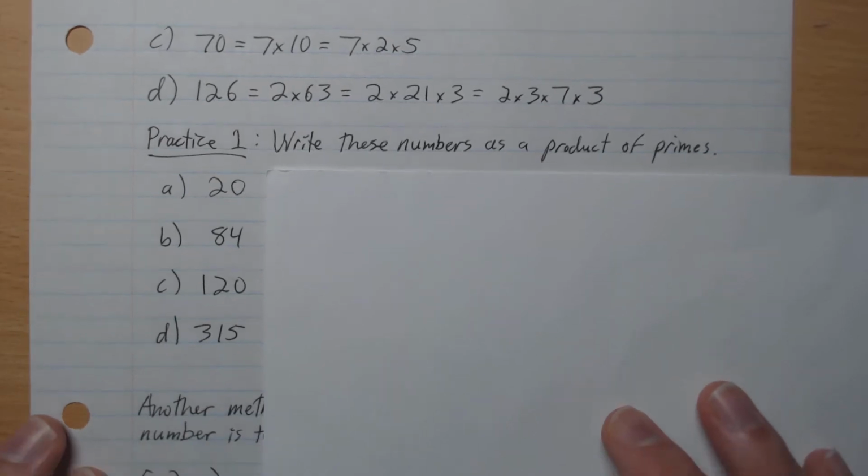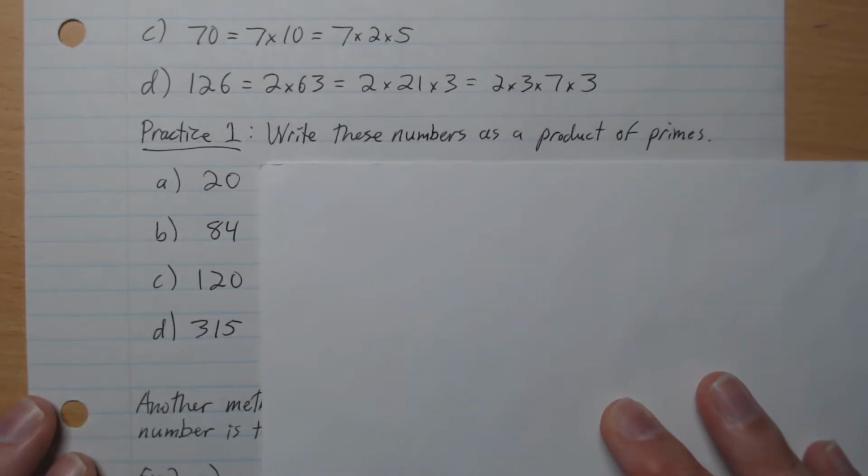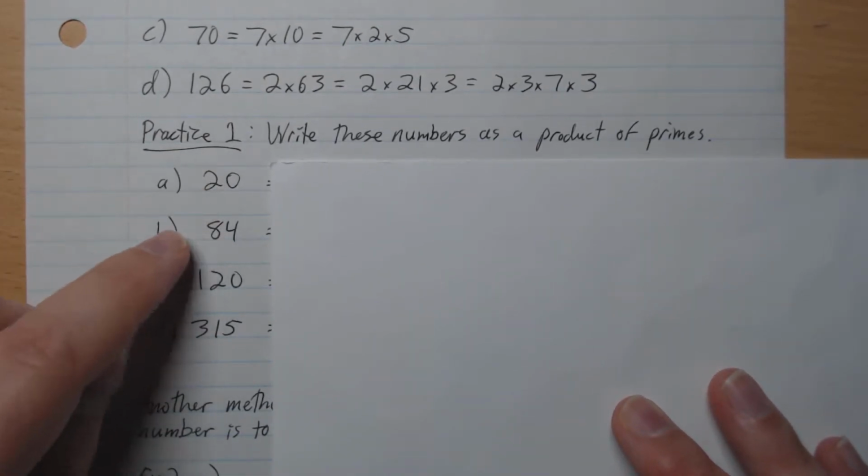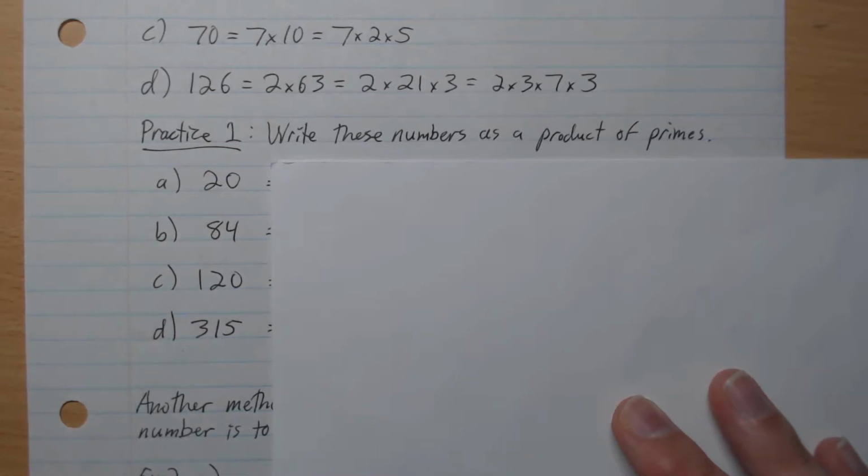So practice number 1, write these numbers as a product of primes. So we got 20, 84, 120, and 315. Go ahead and pause the video and answer that.